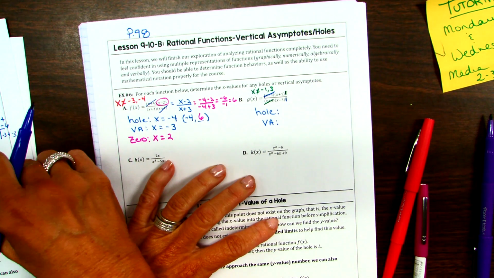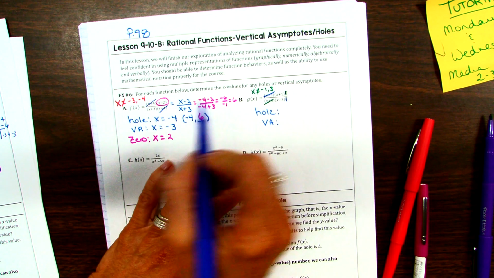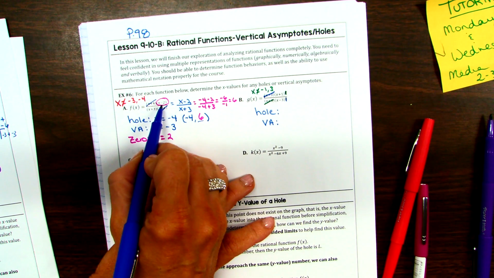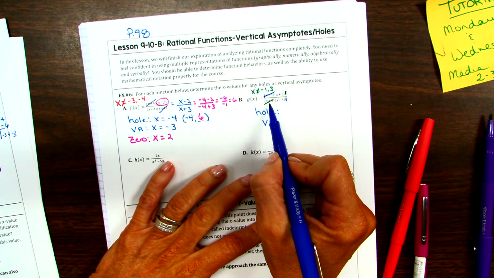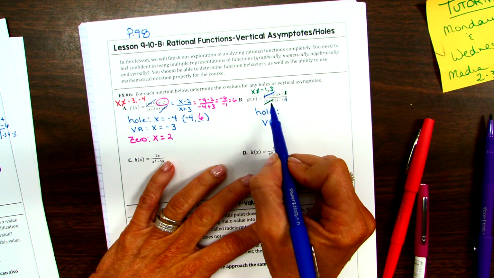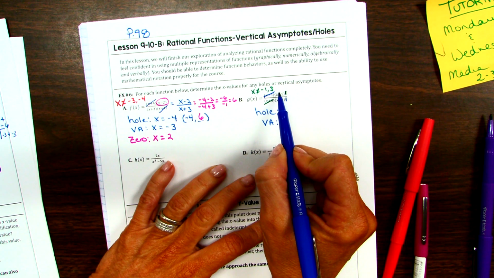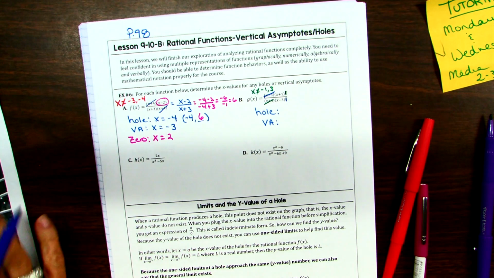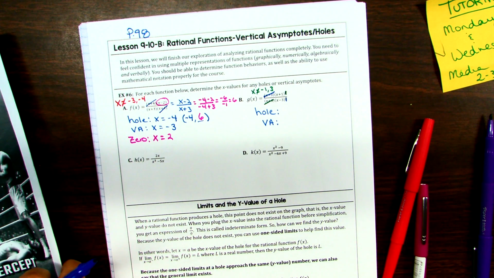So, remember we talked about if you cancel, you're a hole, and if you're left in the denominator, you're a VA. So, we canceled x plus 1, but wait a second. In the last problem, if you were left in the numerator, you were a 0. So we have an x plus 1 that canceled, so is it a hole? But we have an x plus 1 that's left in the numerator, so is it a 0? Which one is it? You can only have one job. You can't be an open circle and a point.